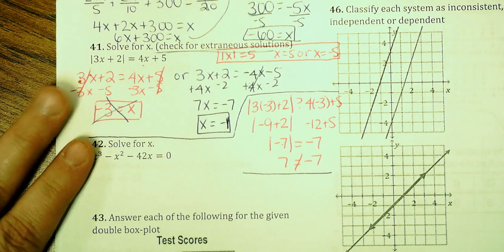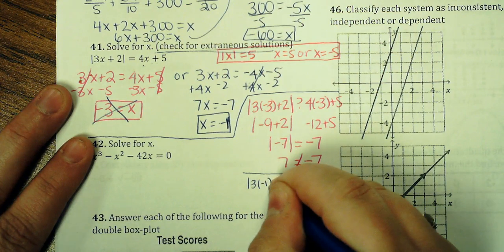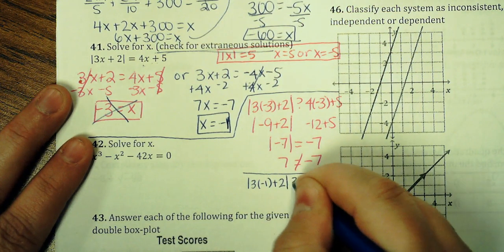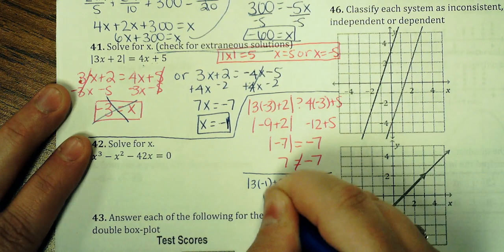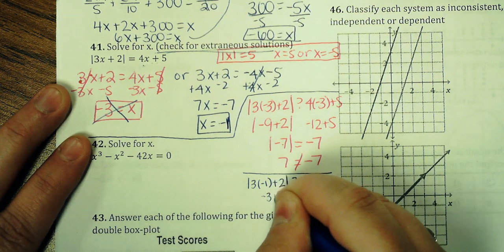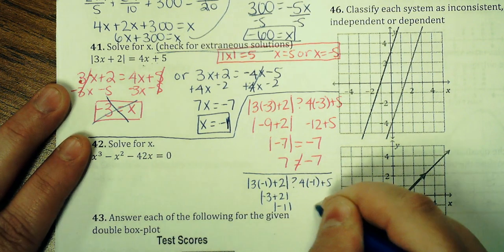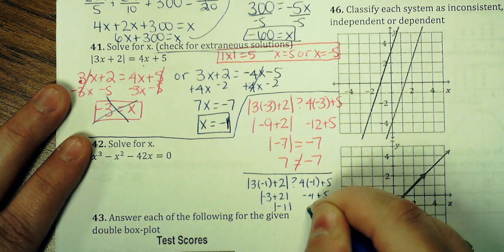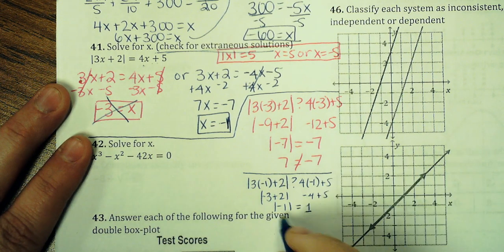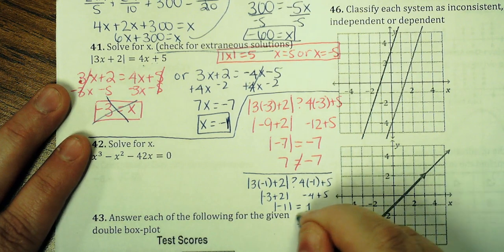Let me scooch this up. I'm going to check that negative 1. So if I do 3 times negative 1 plus 2, we're just checking this. 4 times negative 1 plus 5. In here, I'm going to end up with negative 3 plus 2. This is negative 1. Over here, we're going to end up with negative 4 plus 5. Now this is 1, and when I take my absolute value here, 1 is equal to 1.